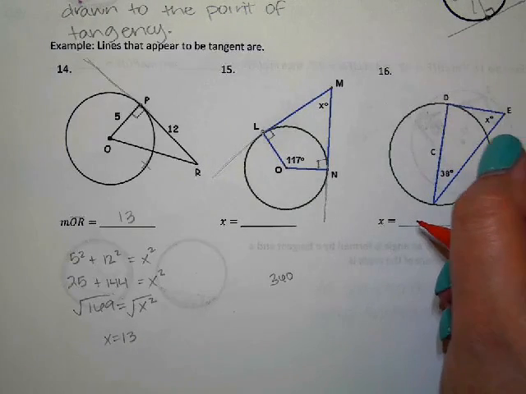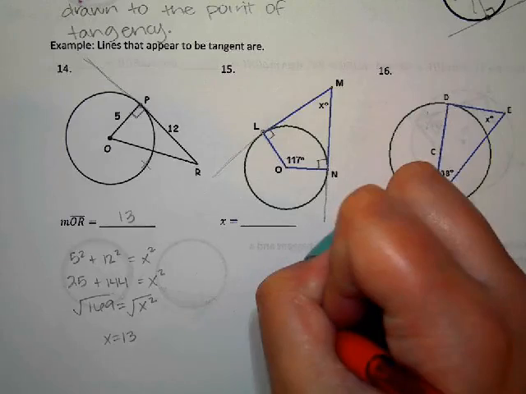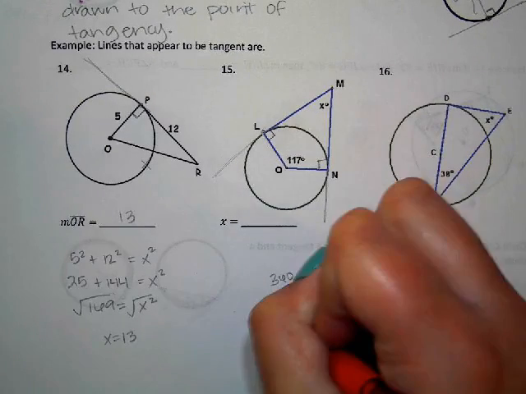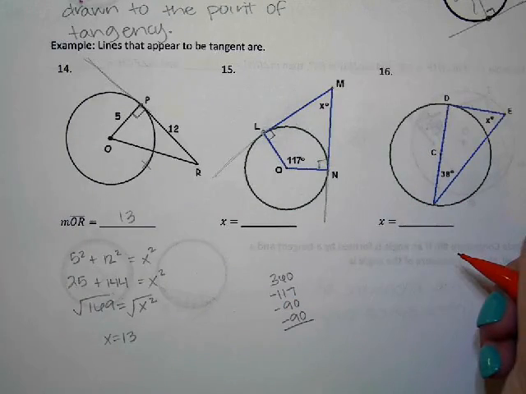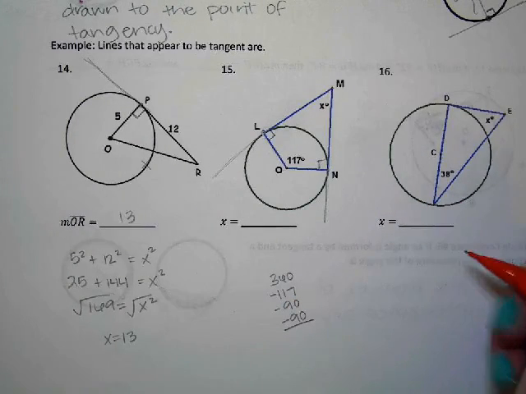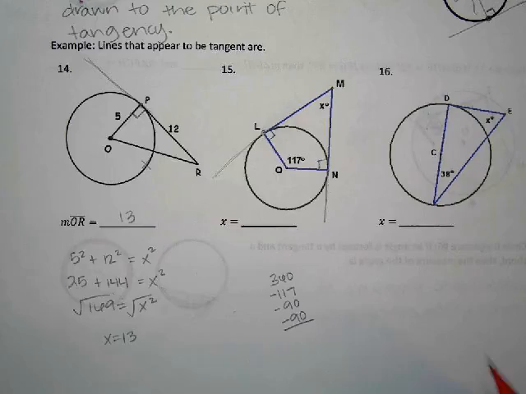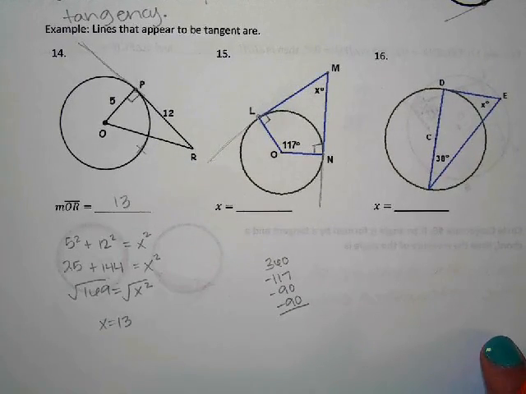So when we subtract those, what do we get? 63. Okay.